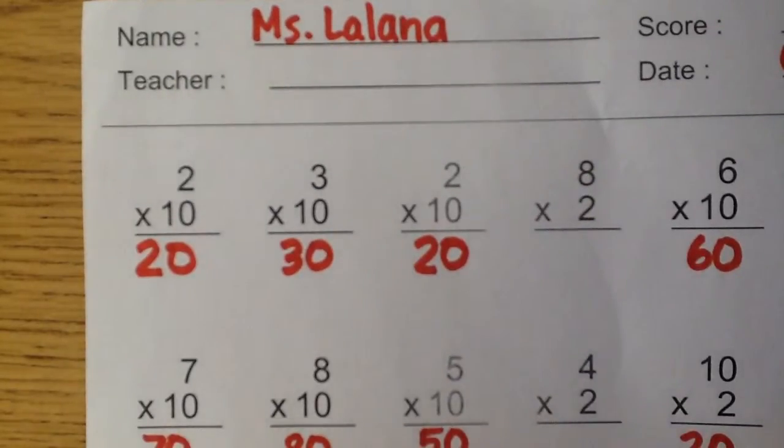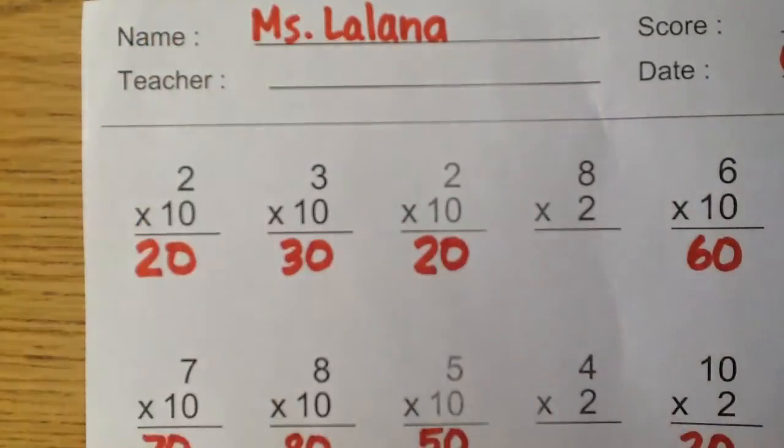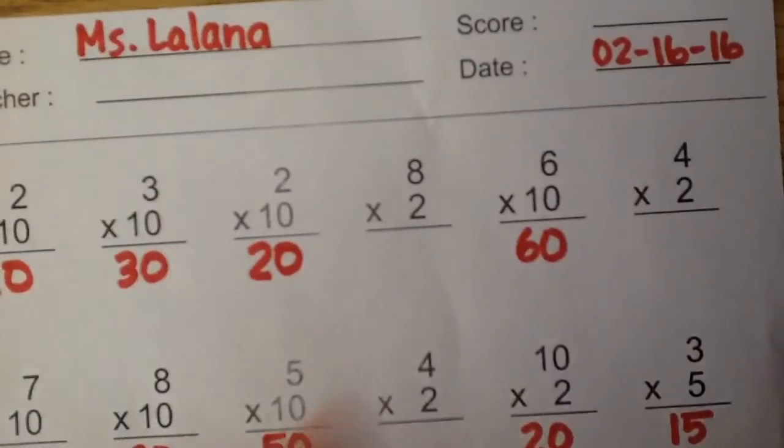Hey, it's Miss Alana, and we are going to do part 2 of our multiplication challenge. I forgot to write my name on my paper, so make sure you didn't forget to write your name on your paper. Don't write my name right there. You could put my name right here for teacher. And you don't need the score.